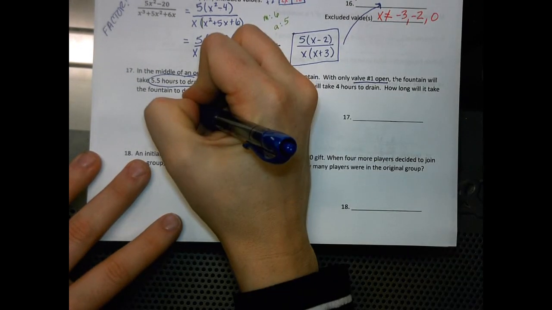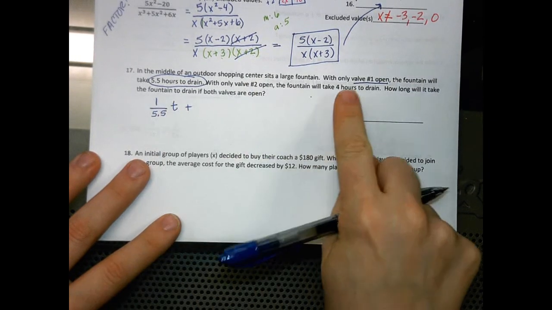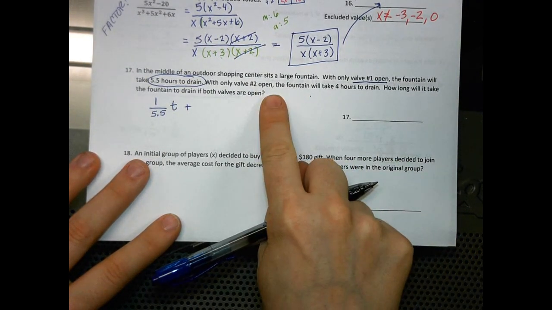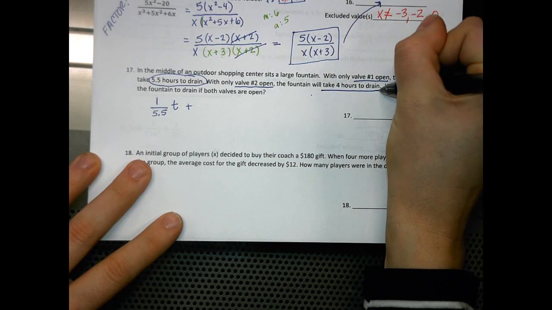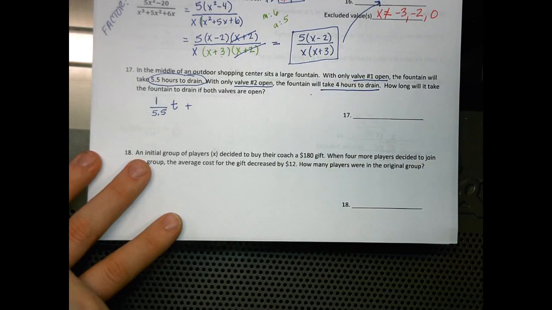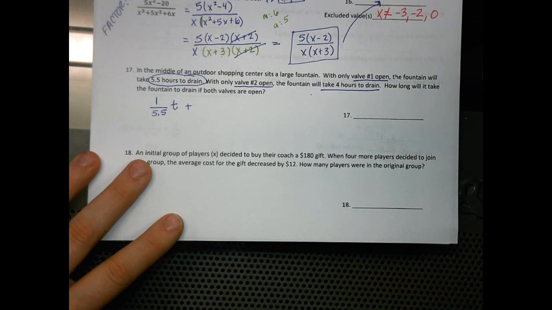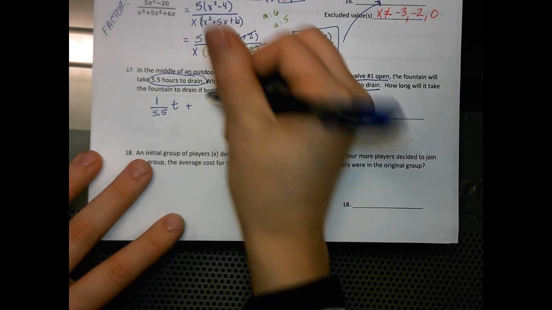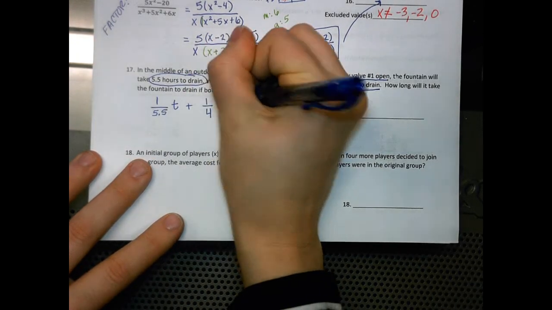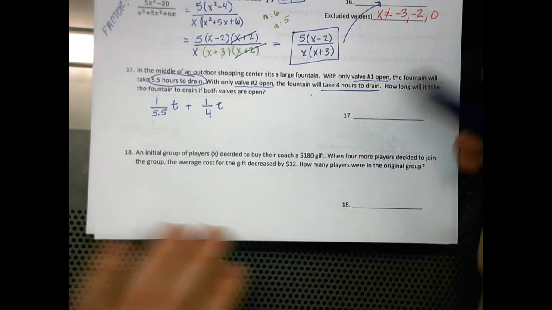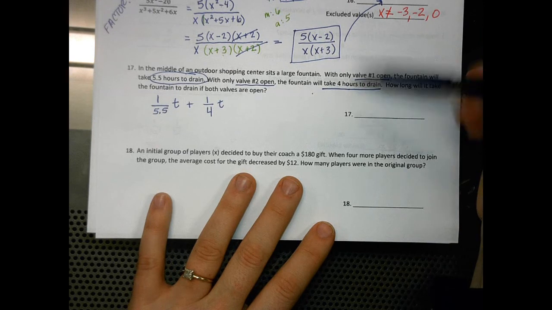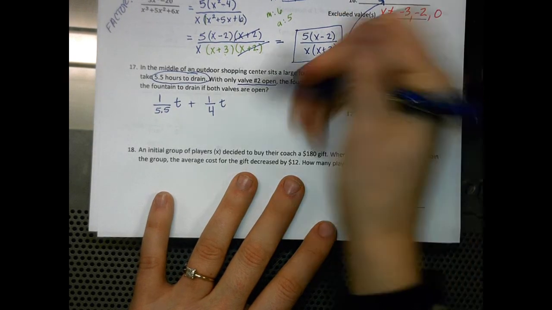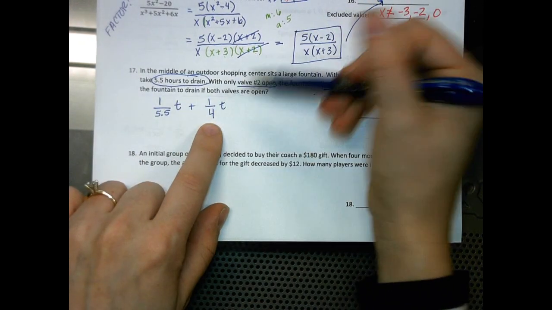It's easier to see with the 4. So if it says for valve 2 it takes 4 hours to drain the entire fountain, how much of the fountain is drained per hour? For each hour, a quarter of it is drained, because it takes 4 total hours. So that's 1/4 per hour. And if you were to multiply it by 4, it'd be 1 full fountain.